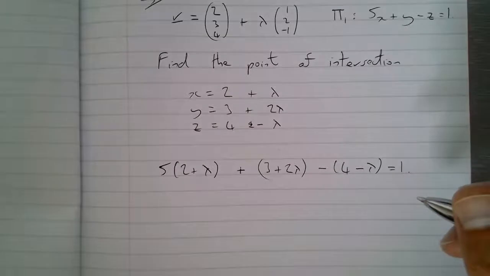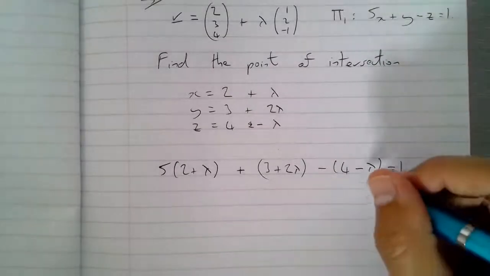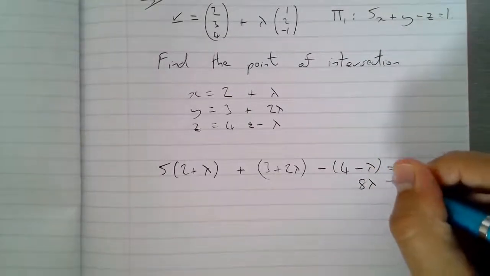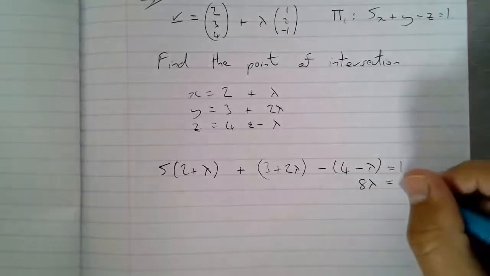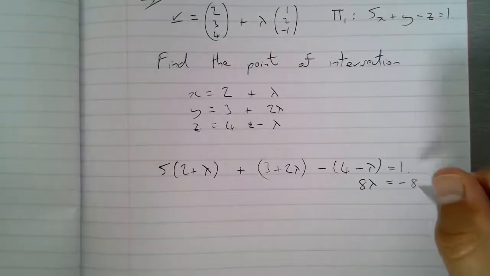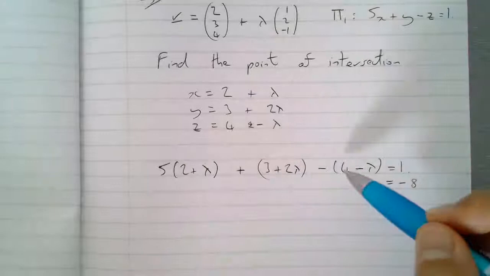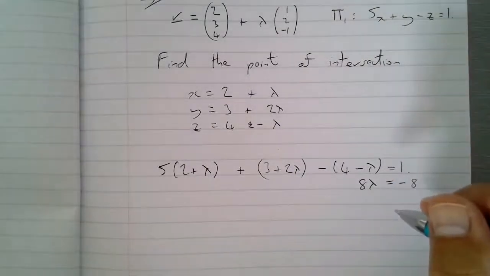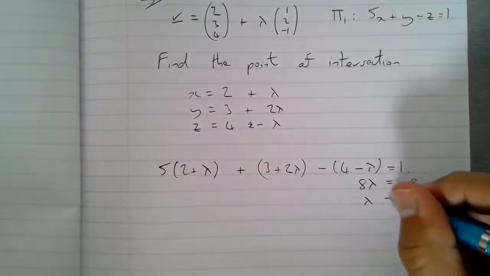And if you tidy all of this up, you should get 5 lambda equals minus 5. Yes, it is. And therefore lambda is equal to minus 1.